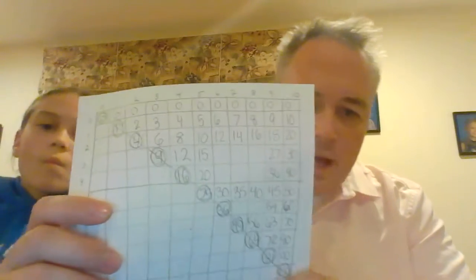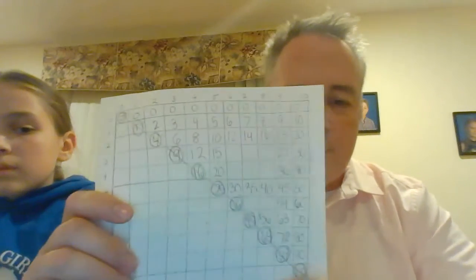Yeah, because if you know, for example, 2 times 3 is 6, then you know that 3 times 2 is 6. So we didn't fill all that in. That's why the whole bottom half is blank, because if you know the top part, you know the bottom part, right?